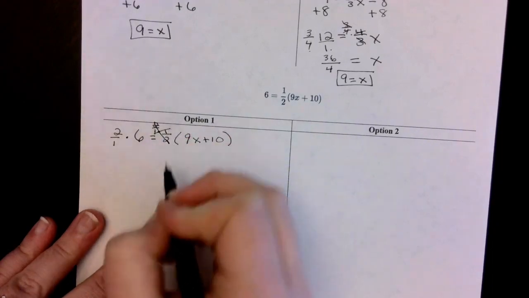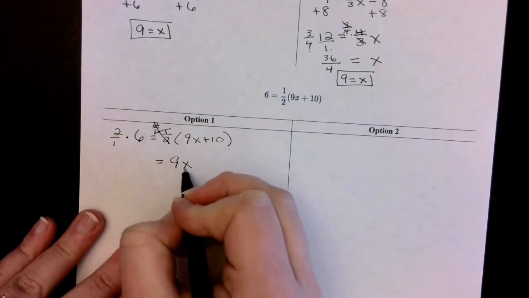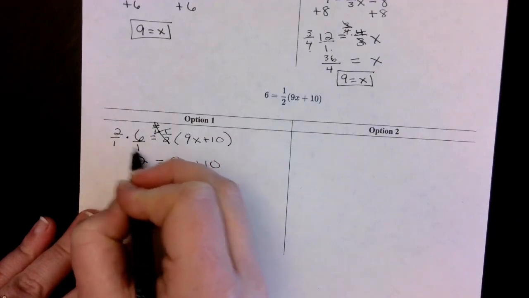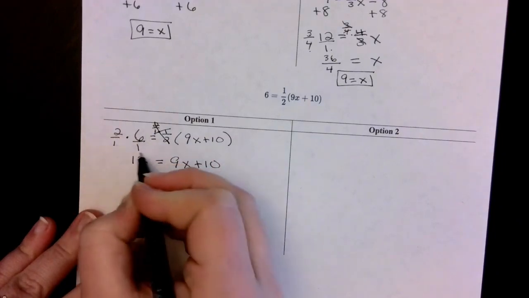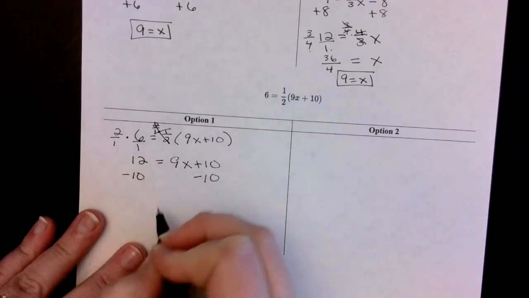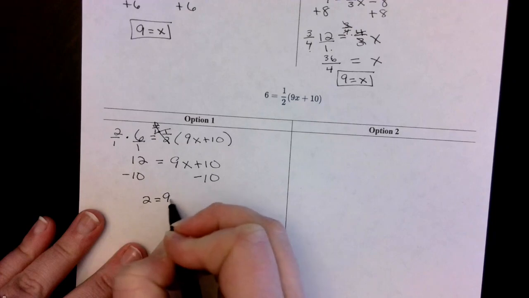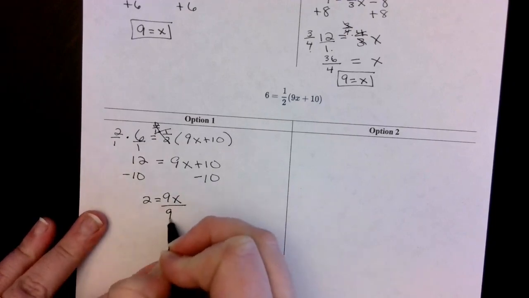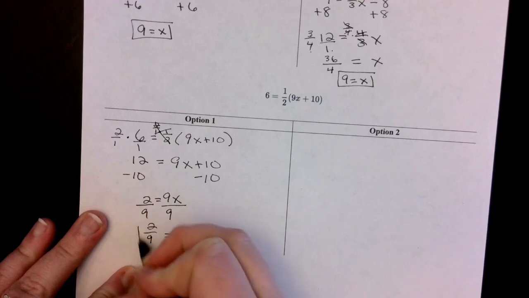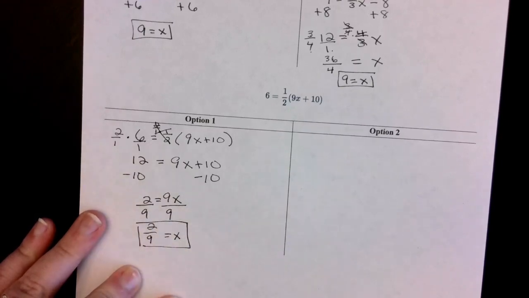It cancels it here, leaving 9x plus 10 equals 12, because 2 times 6 is 12, 1 times 1 is 1. And then I just finish, I subtract 10 on both sides, leaving 2 equals 9x, divide by 9, x equals 2/9. You can't simplify that any further, so we're just going to leave that there.